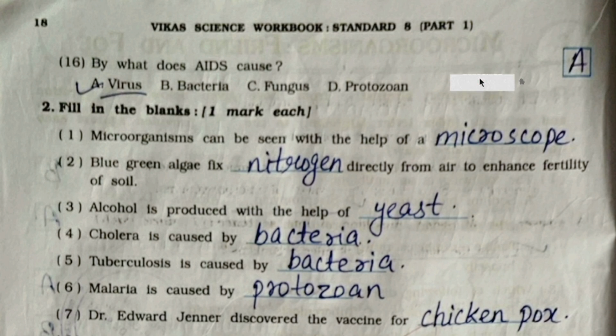Now question number 2, fill in the blanks. Microorganisms can be seen with the help of a microscope. Second, blue-green algae fix nitrogen directly from air to enhance fertility of soil. Third, alcohol is produced with the help of yeast. Fourth, cholera is caused by bacteria. Fifth, tuberculosis is caused by bacteria. Sixth, malaria is caused by protozoa.